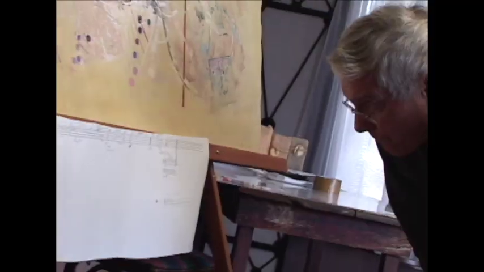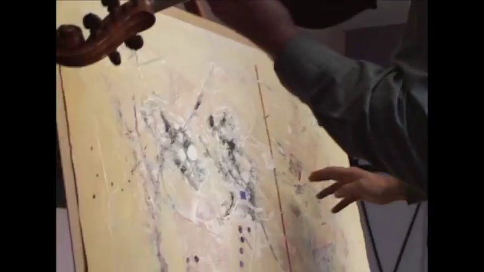Well, let me look at the chart. Okay, let's reverse. Since we're already up there, let's stay up there and have the fourth string be the first. I think let's try that. So it'll be your E string. But we're working this way though. That's right.